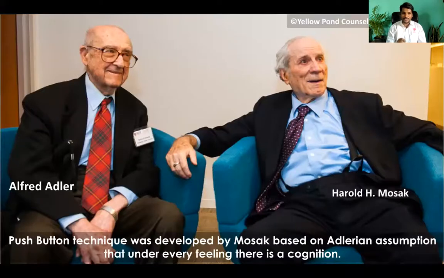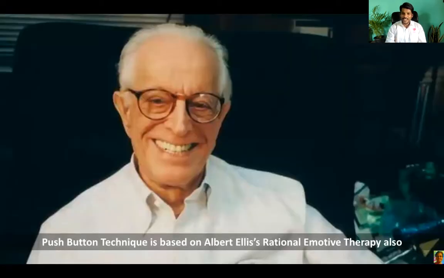Actually, this push button technique was developed by Harold Mosak. He developed it based on Adlerian assumptions. What is the Adlerian assumption? That under every feeling there is a cognition. It may be happiness, sadness, whatever it may be. If we have any feeling, any emotion, that has a cognition. And this technique not only takes that assumption of Adler but also takes inputs from Albert Ellis's rational emotive behavior therapy.